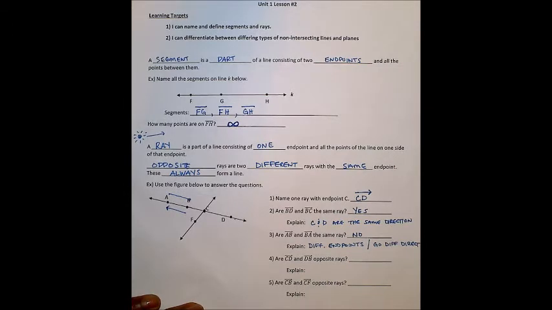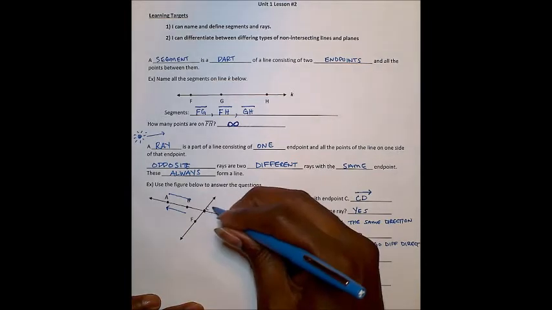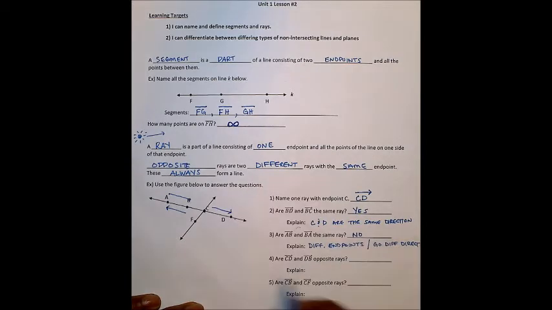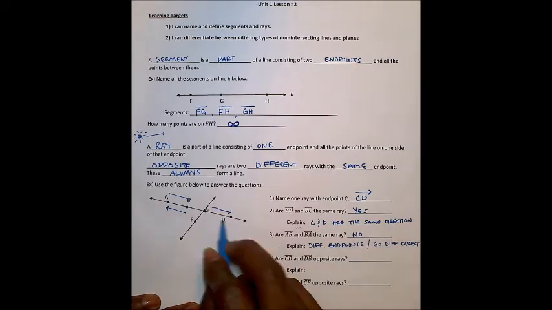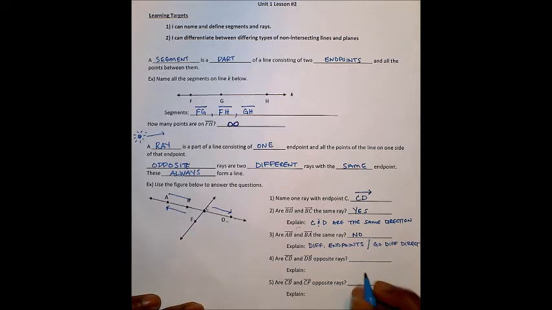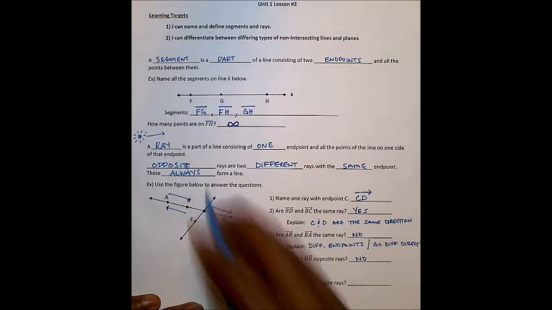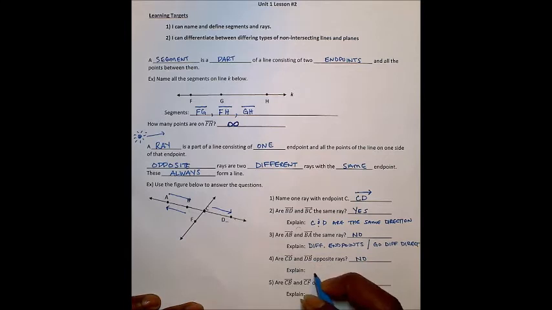Number 4, are ray CD and ray DB opposite rays? So ray CD goes this way. Ray DB goes this way. Are they opposite rays? No. Opposite rays have to have the same endpoint. These have different endpoints.